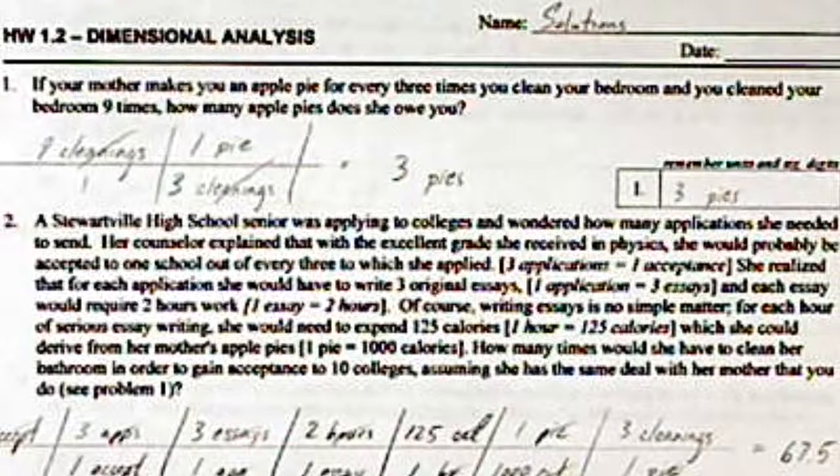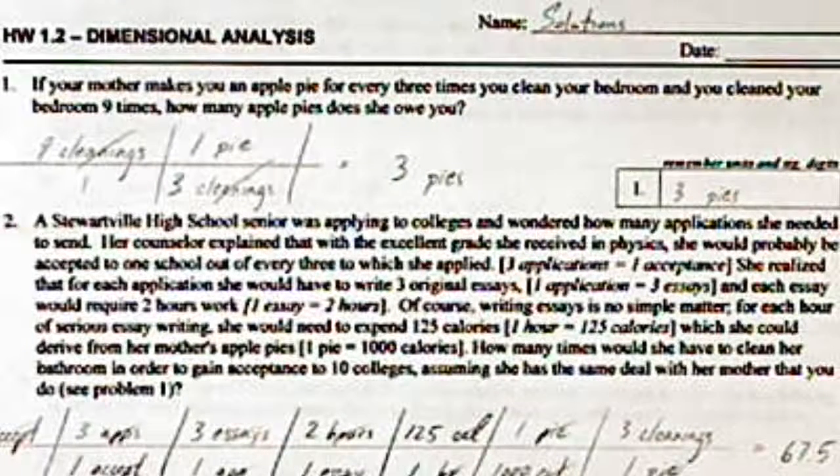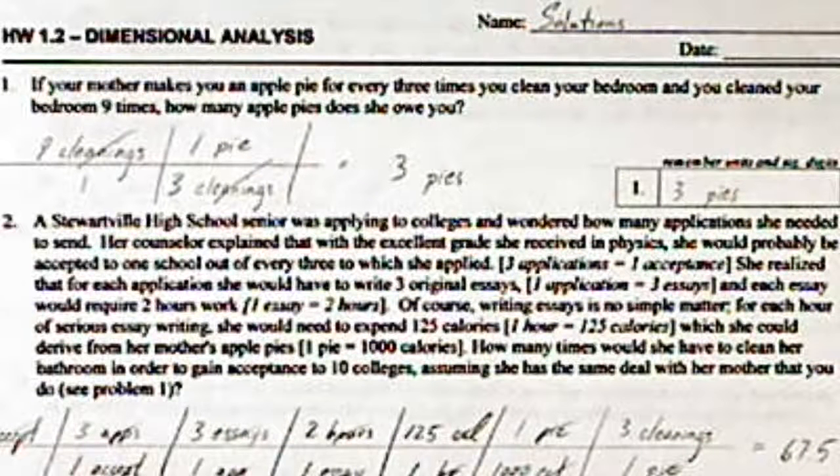Homework 1.2, which is dimensional analysis practice. So the first one starts out with an easy one. One you can do certainly without dimensional analysis. A lot of these you can.